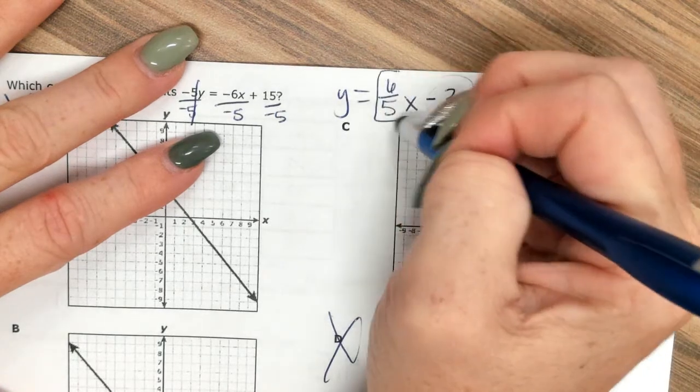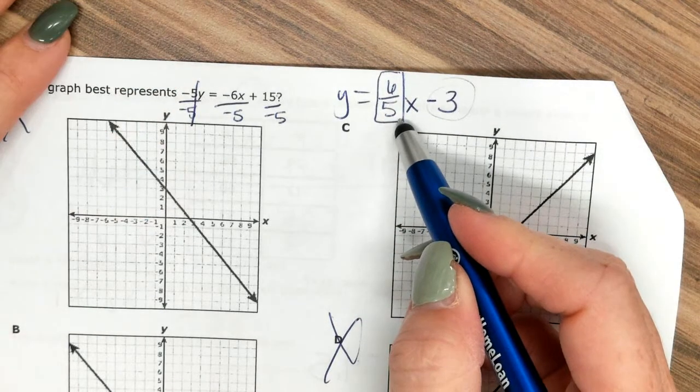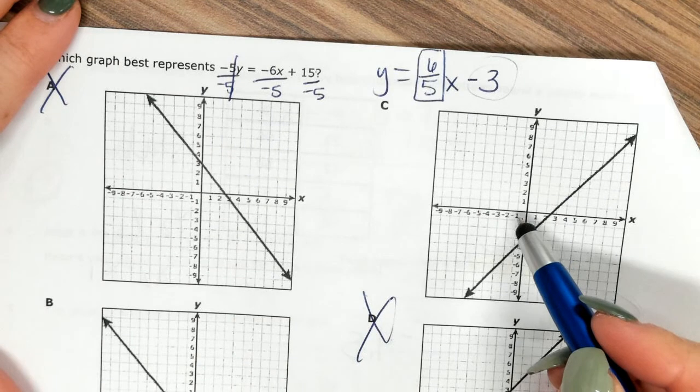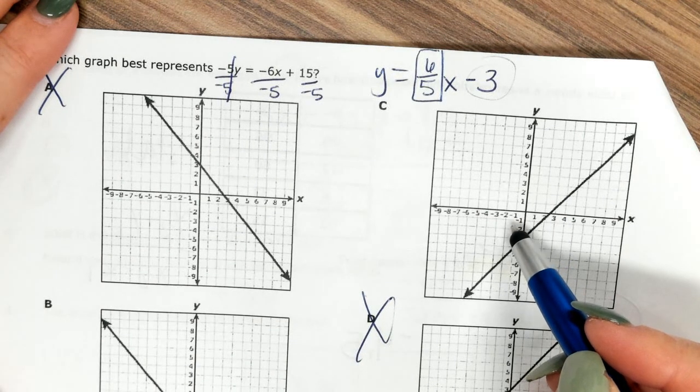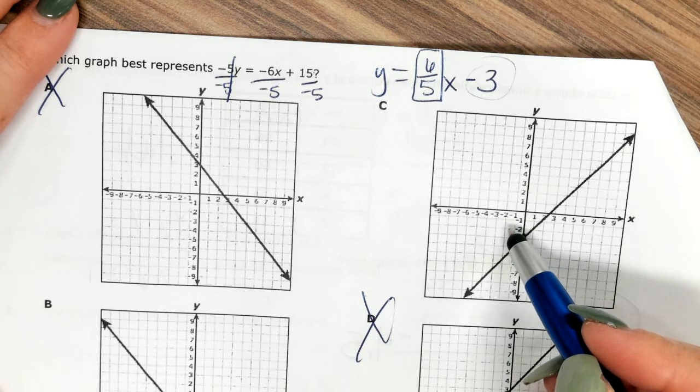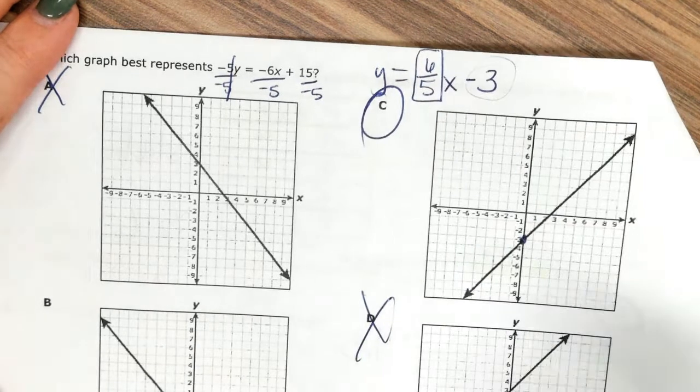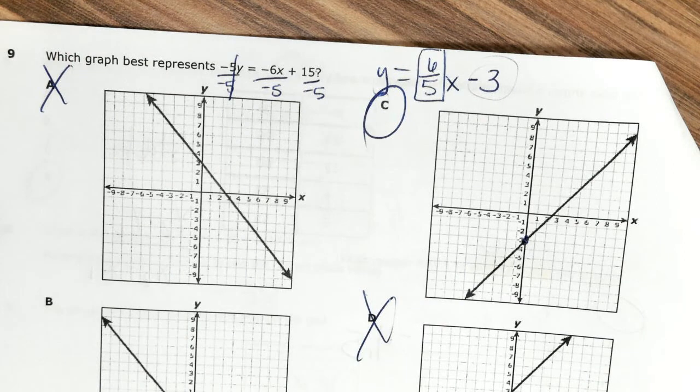The next thing I looked at is the slope positive or negative? So it has to be B or C. The slope is positive, meaning the line is going up from left to right with a rise of 6 and a run of 5.